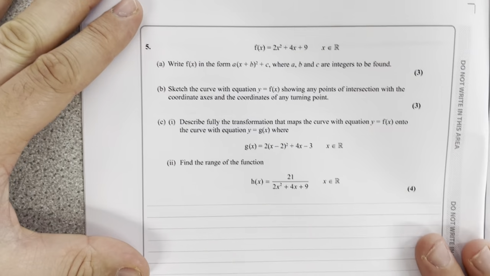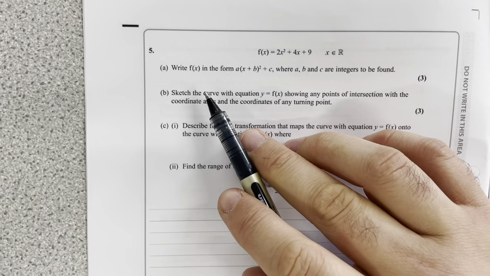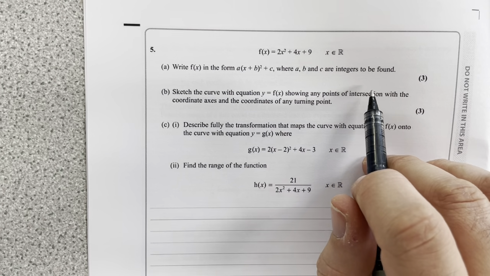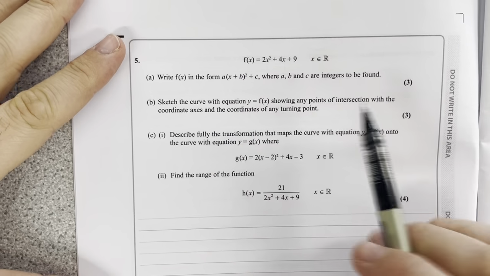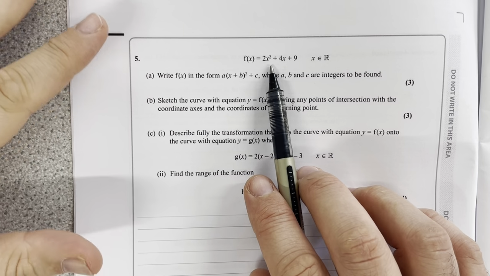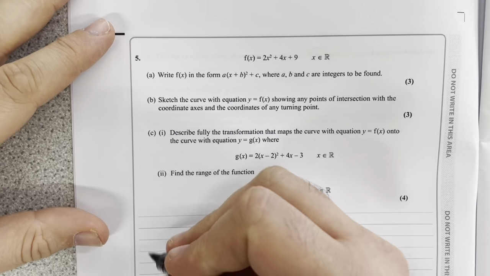5. f of x is this quadratic. Write f of x in the form a into x plus b squared plus c, where a, b, and c are integers to be found. So this is completing the square. A couple of different ways you can do this. You can either expand this and equate coefficients, or you can complete the square directly on this, which is what I'm going to do.